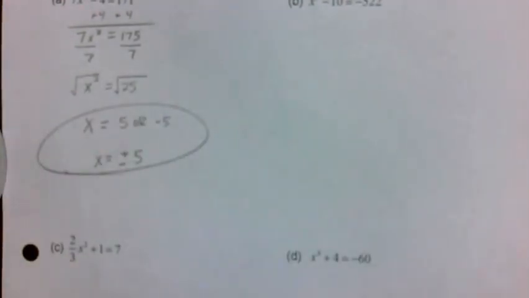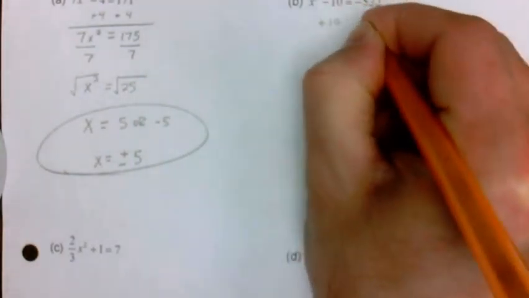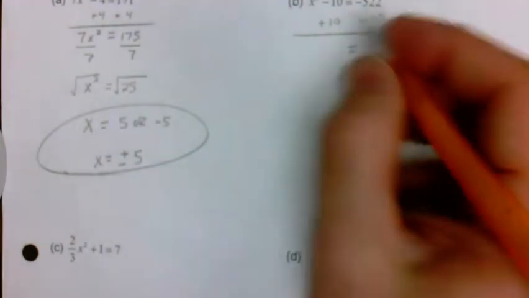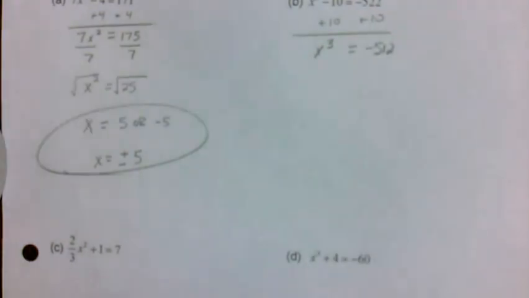With letter B, we have x cubed minus 10 equals negative 522. All right, we're going to first start by adding 10 to each side. And when you do that, that's going to isolate your variable term. We're just going to be left with x cubed, and it's going to equal negative 512. Okay, so now what we need to do is try to figure out, what number times itself 3 times is going to equal 512?